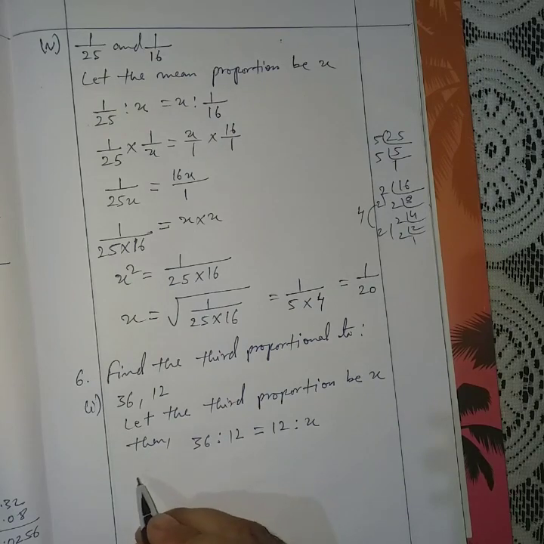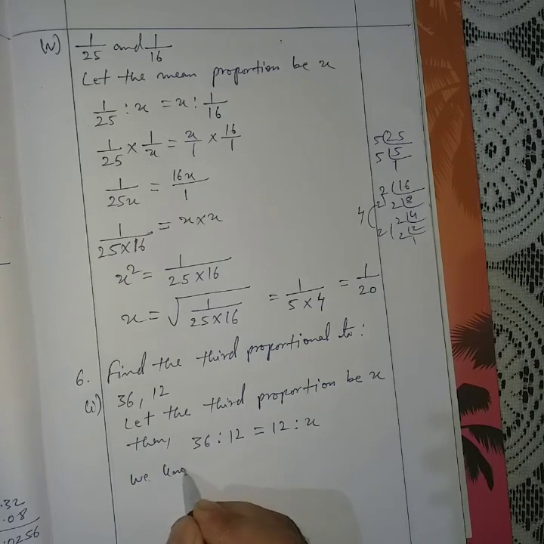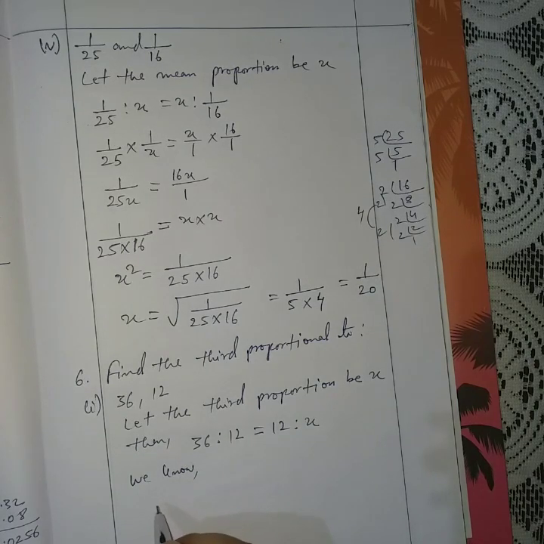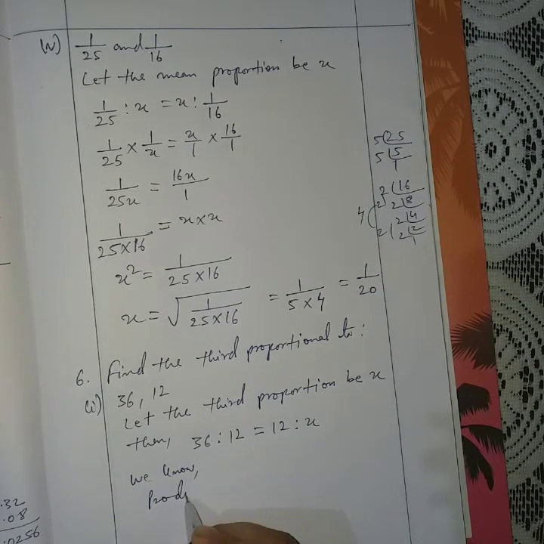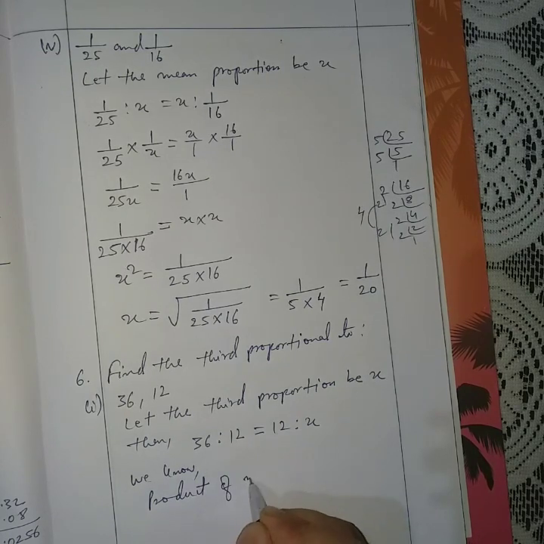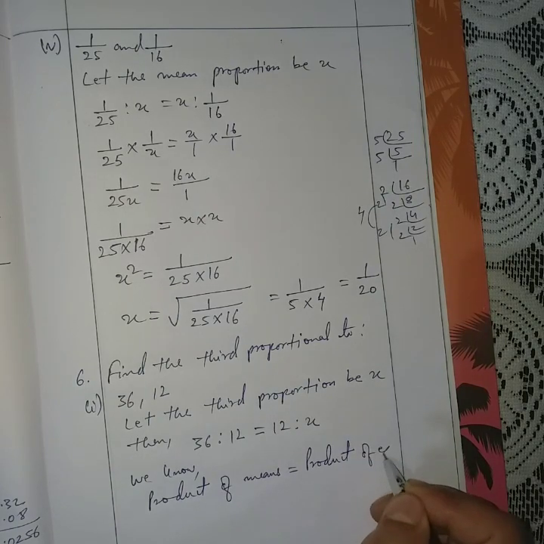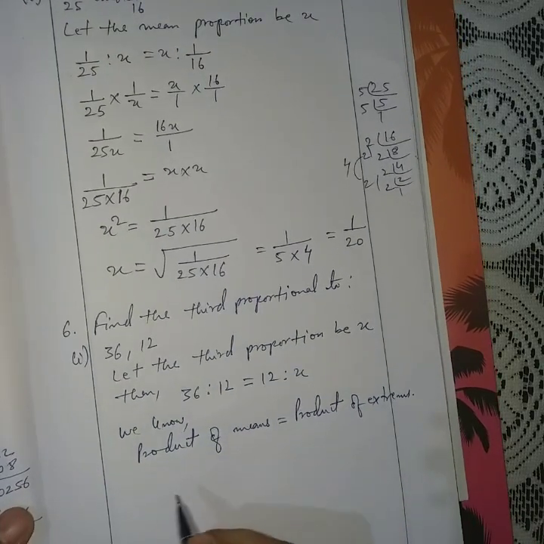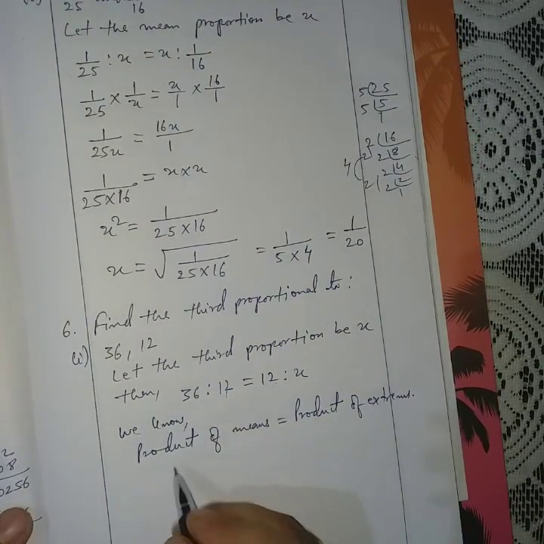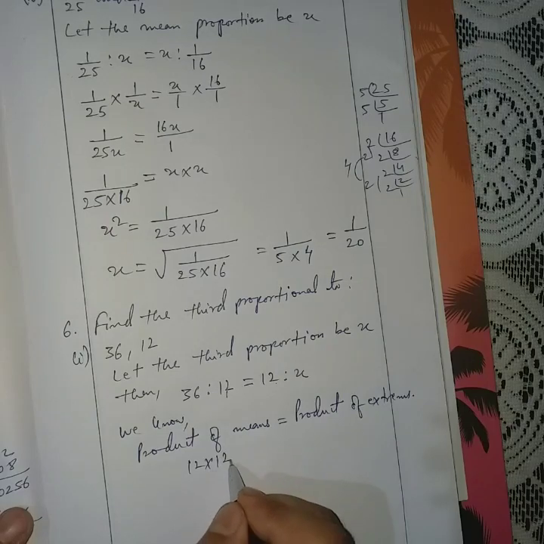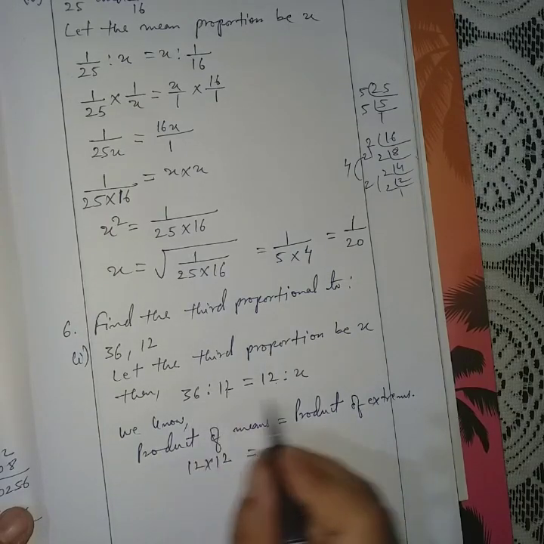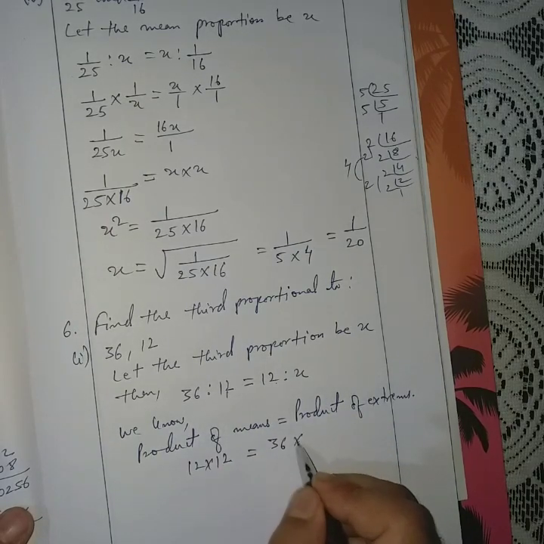Let us go for the product of means and the product of extremes. We know the product of means is equals to the product of extremes. Here these two are means: 12 into 12 is equals to the extremes 36 and x, 36 into x.